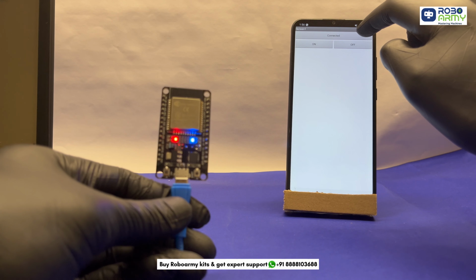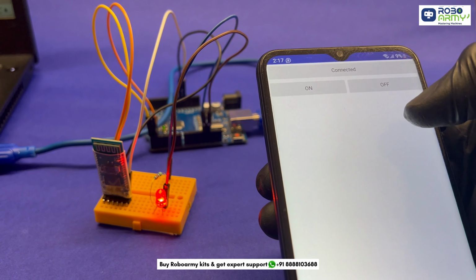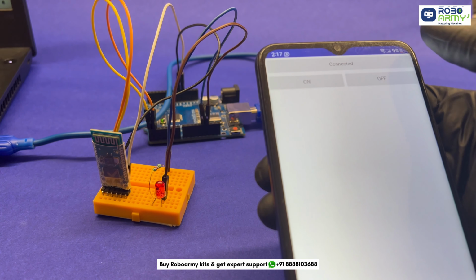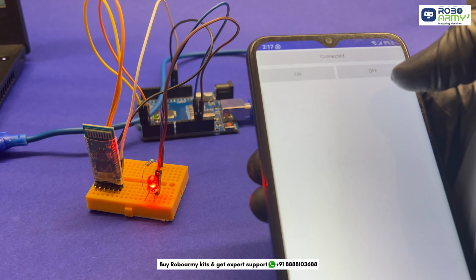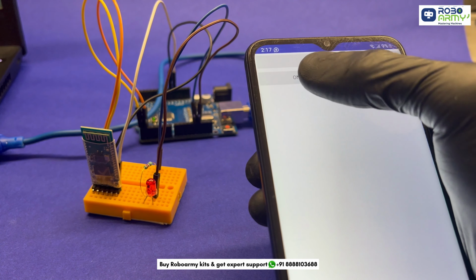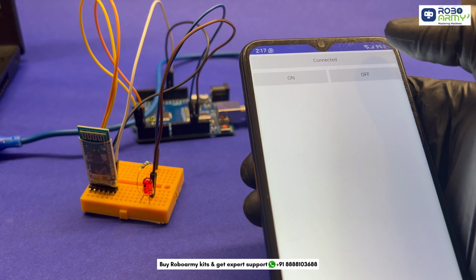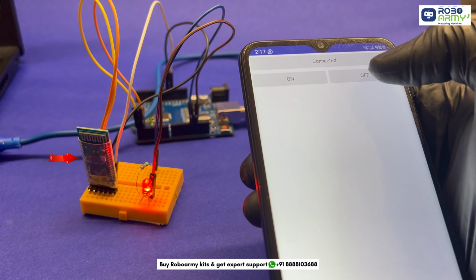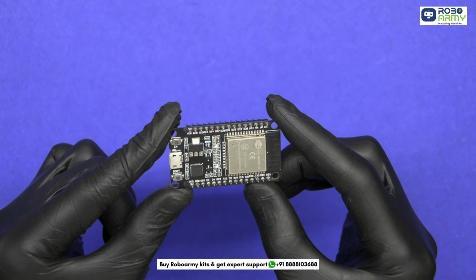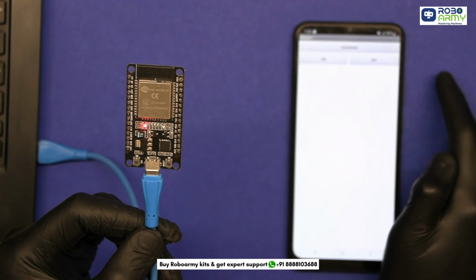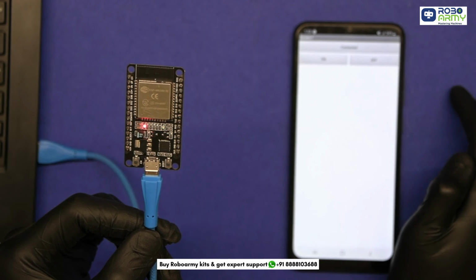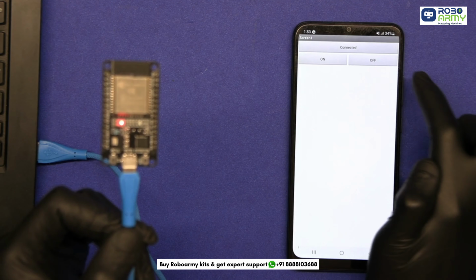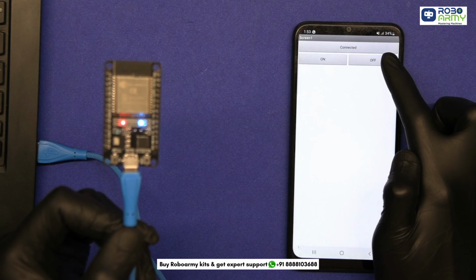App Inventor. Well, we have already done something similar using Arduino Uno and HC05 Bluetooth module with a custom app in MIT App Inventor. Remember this? This is how we control an LED using Arduino and our mobile phone. But what if I told you, you don't even need the HC05 this time? The ESP32 has a built-in Bluetooth. Today we will control the onboard LED of an ESP32 using the same mobile app we created earlier in the MIT App Inventor. No extra modules needed.